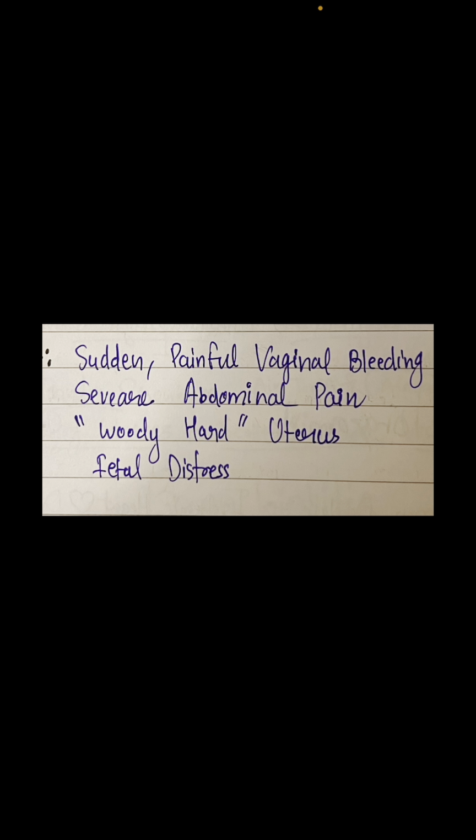Why a woody hard uterus? This is because when the placenta gets separated from the uterine wall, it will lead to severe bleeding. With severe bleeding, all the blood will get filled in the uterine cavity. So the uterine cavity will be filled with blood, all of it will be very tight, and it will look like a woody hard uterus, or on palpation it will feel woody hard.